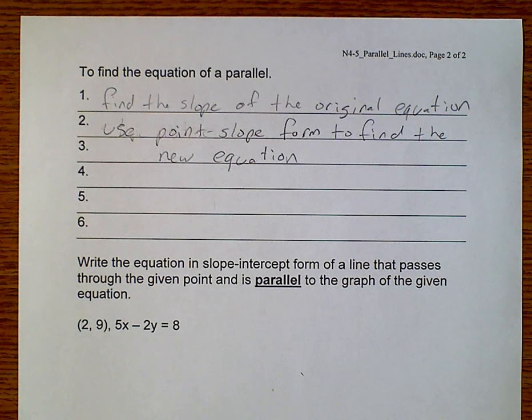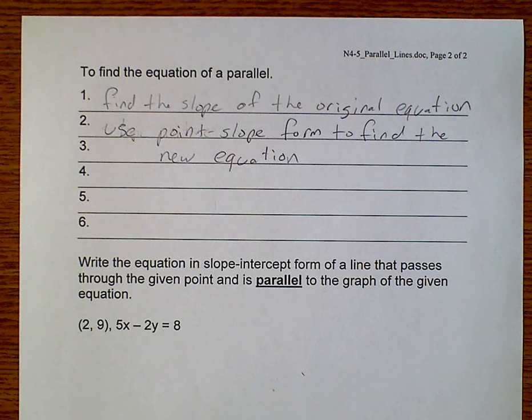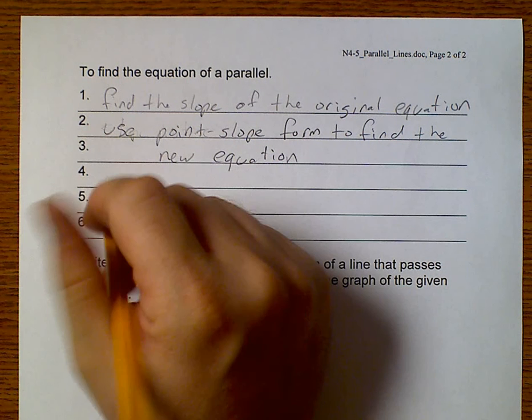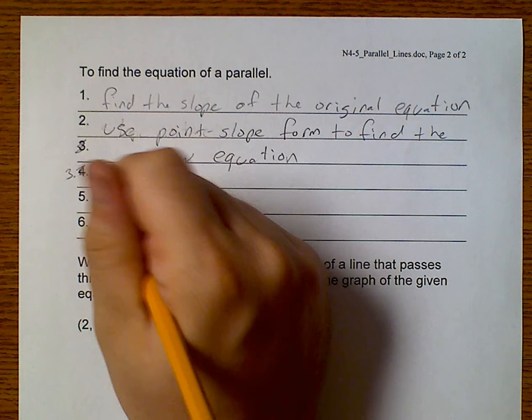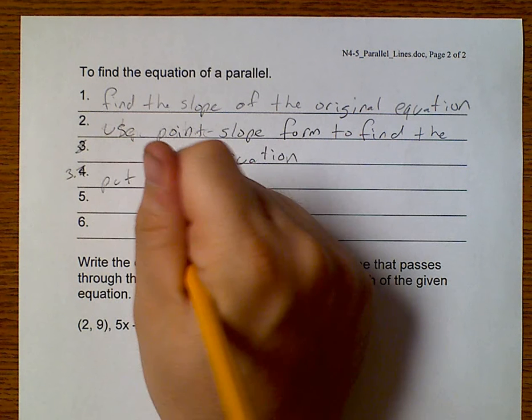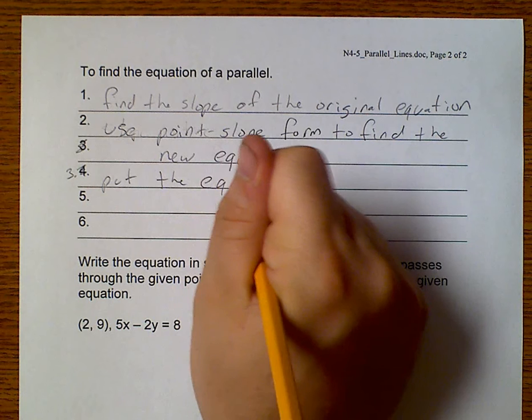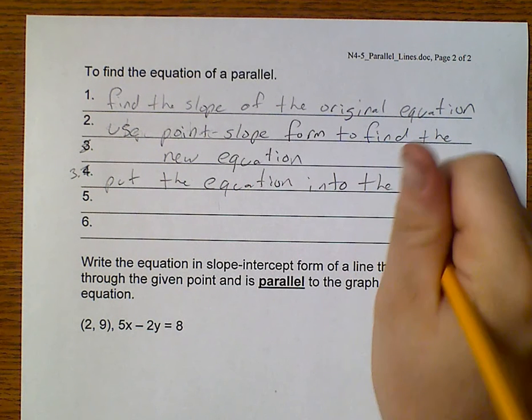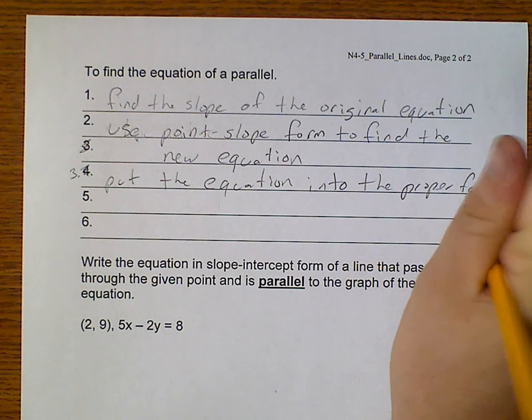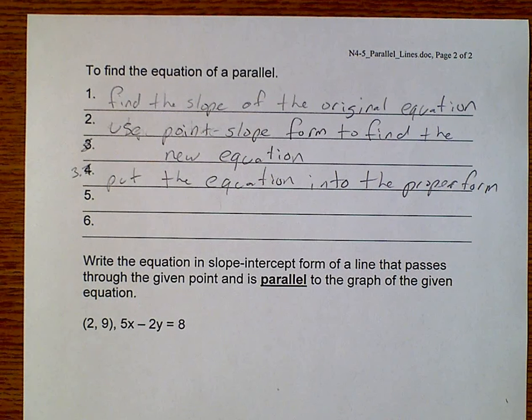And I know there's a whole bunch of lines here, but it's really not this many steps. Next, you put the equation into the proper form because sometimes you want to use it in standard or slope-intercept equations. So let's go ahead and do this.